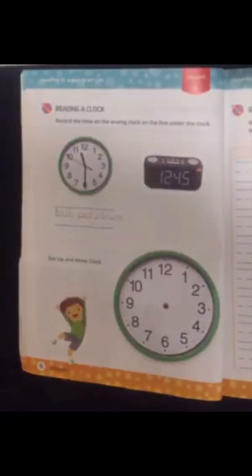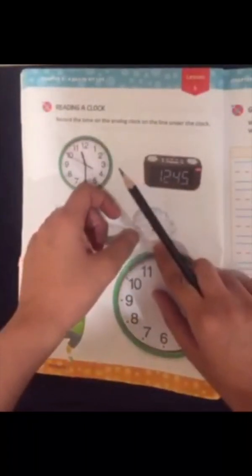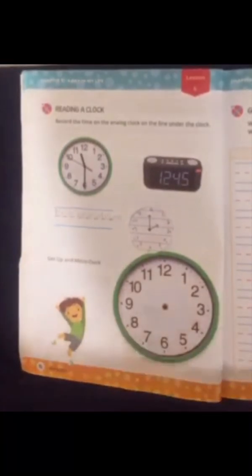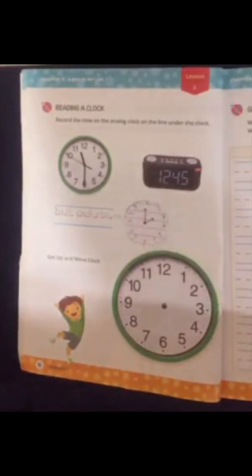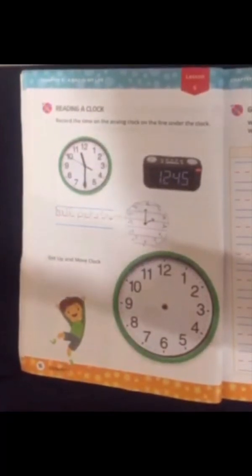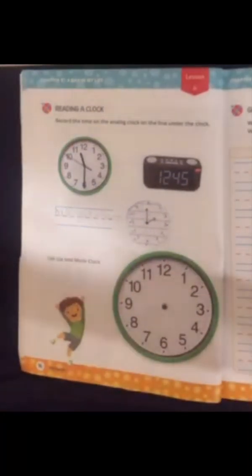Then we have another example for the analog clock. This one. Here, Junior 2. As we said, to read the analog clock, we should first look at the long arm to tell us the minutes. Here, the long arm is pointing at 12, which means that it is 0 minutes. Then we look to the short arm to tell us the hour. Here, the short arm is looking at 2, which means that the hour is 2.